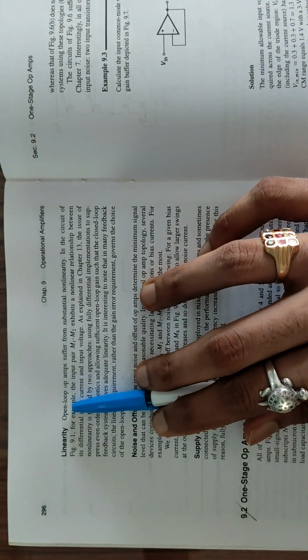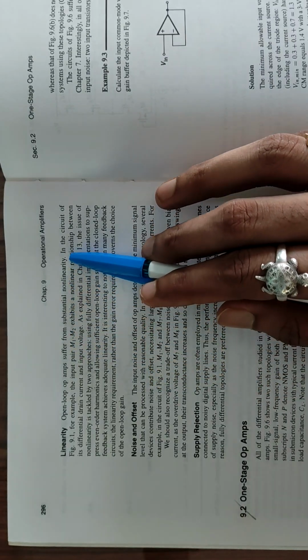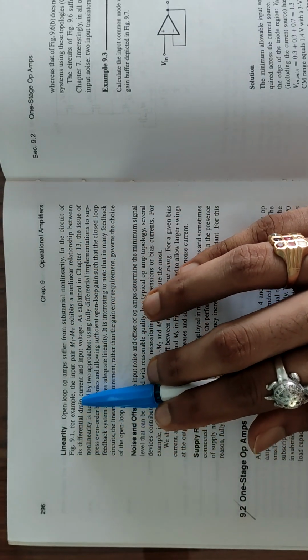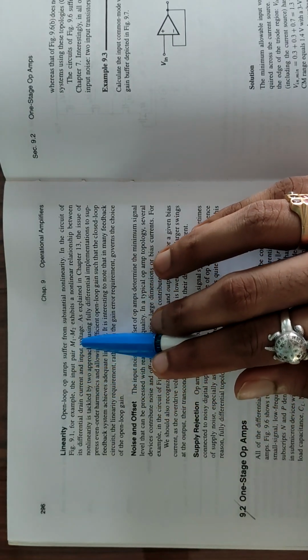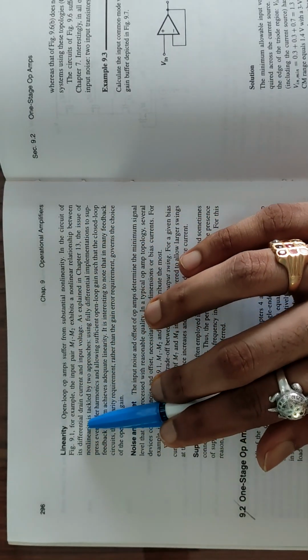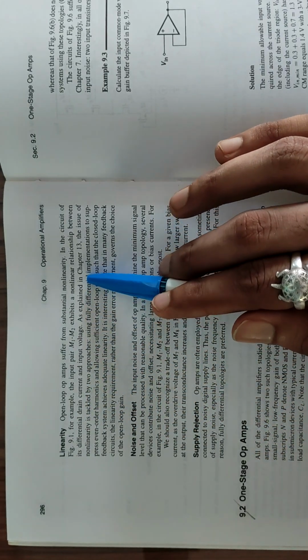Linearity. Open loop op-amps suffer from substantial nonlinearity. In the circuit of the figure, for example, the input pair M1 minus M2 exhibits a nonlinear relationship between its differential drain current and output voltage, as explained in the chapter.